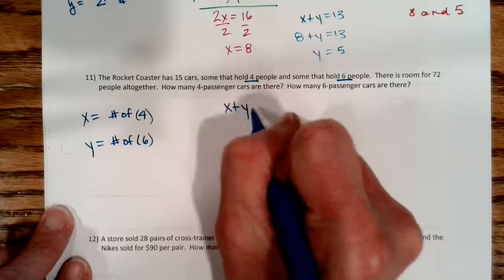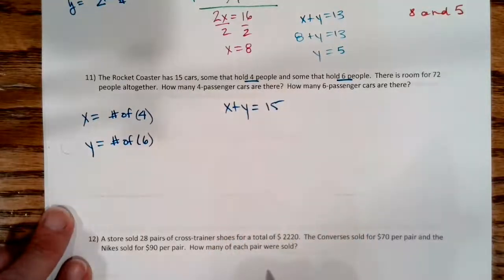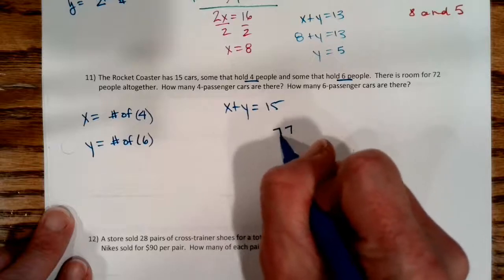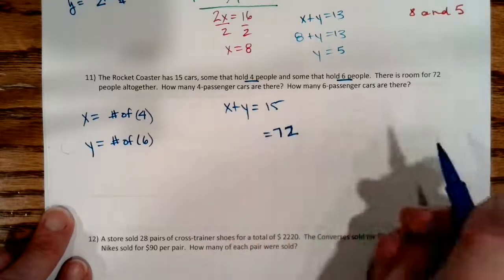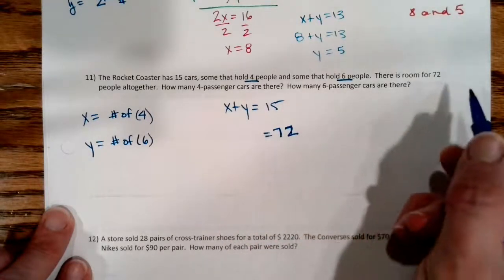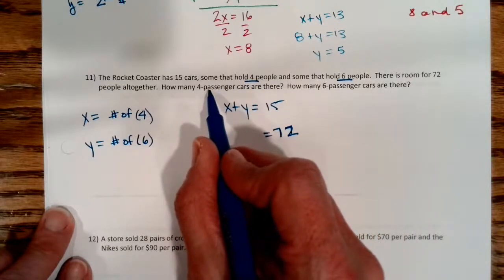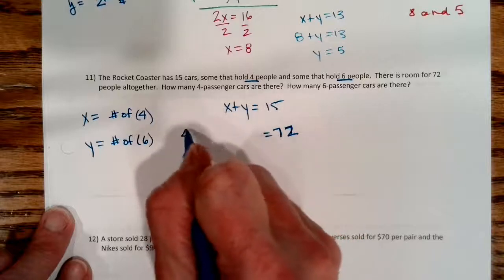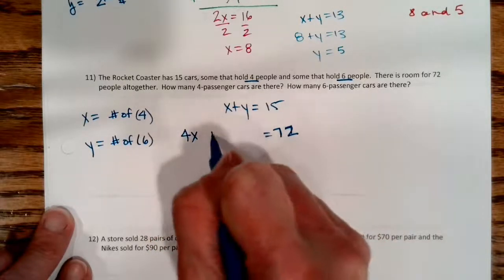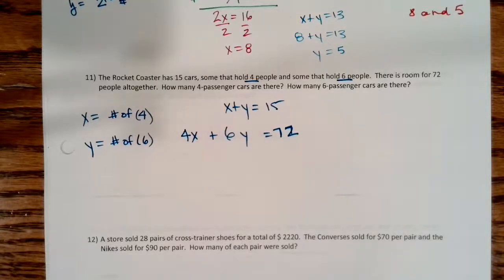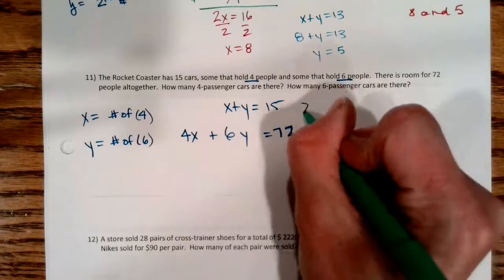I know total I have 15 cars. I know I have 72 people riding the ride, so there are 4 people in every X car and 6 people in every Y car. So there I have my 2 equations for my system.